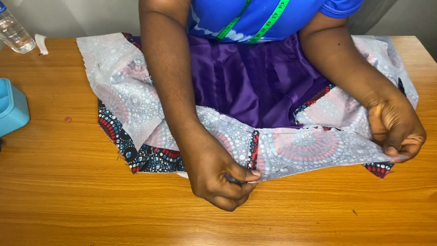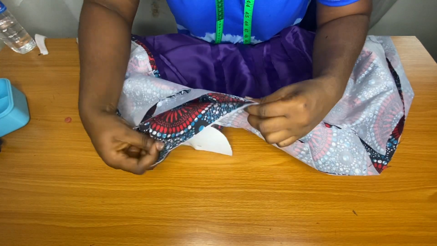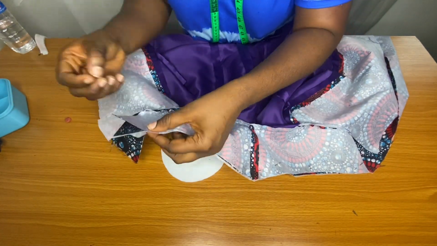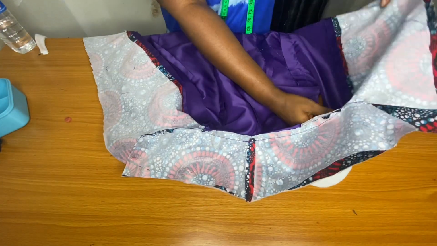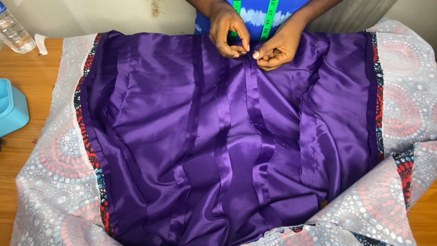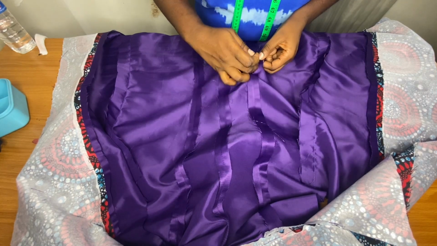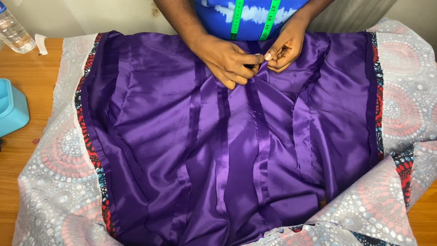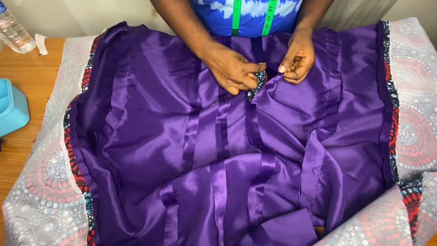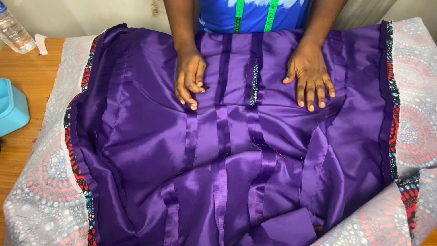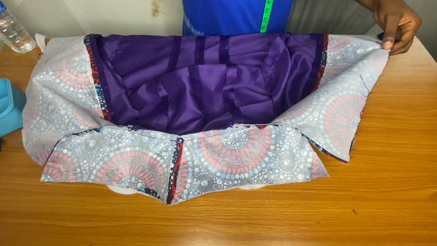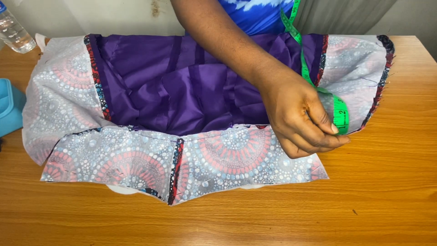That's why I said whatever you are doing on the main body, you are going to do it also for the lining. So you're just going to connect, trying to join edge to edge, just like so. You can see how it is. So this thing I'm doing here is just to create an opening on the lining. The reason why I'm creating an opening is because after you close every part, you need a space to actually turn it out.